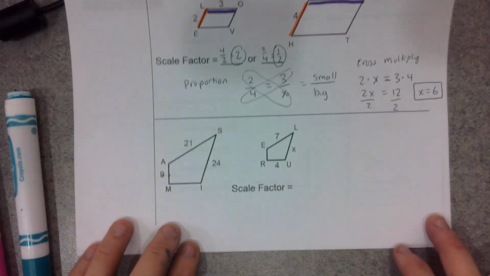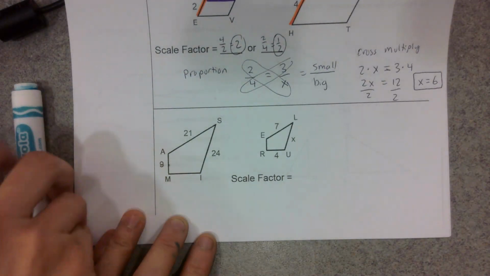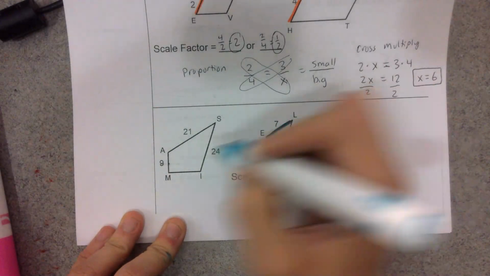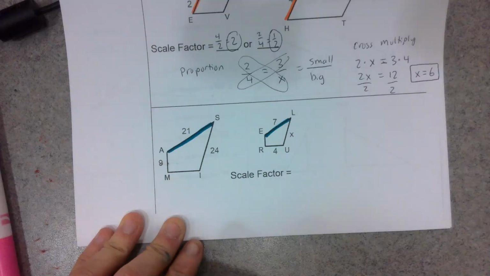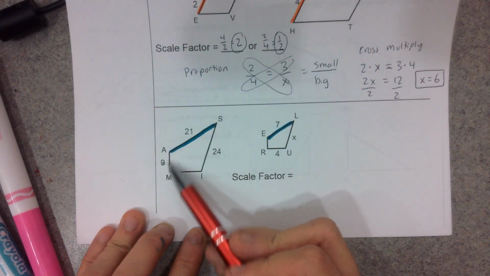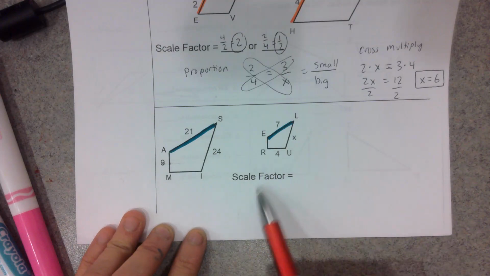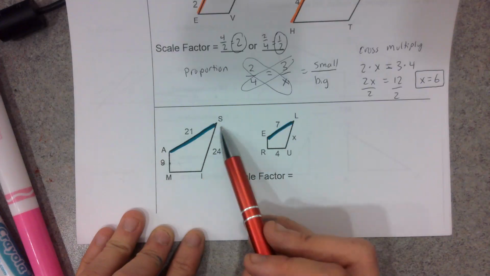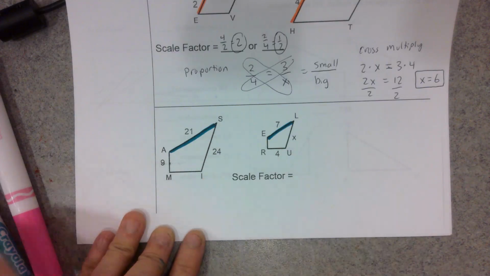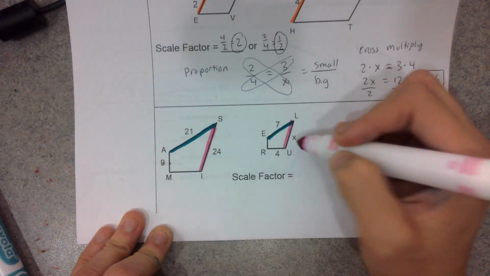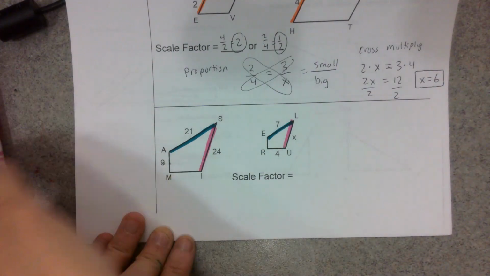All right, let's look at a different shape, right? So we can use this side and this side because those both have numbers, right? We can't use this side right here because ER doesn't have a number. And even though there's a 4 here, there's no number here. So we want to use this AS and EL side. And then we want to look at the pink side with the X. So we're going to set up this proportion.